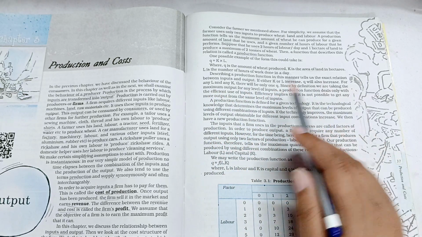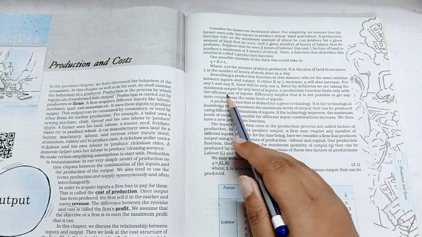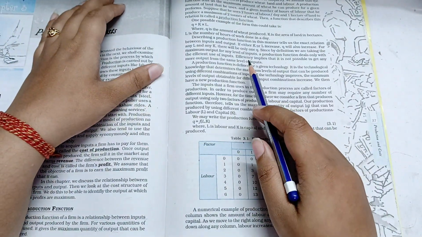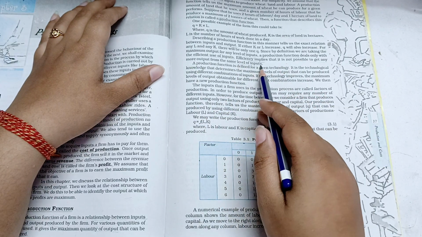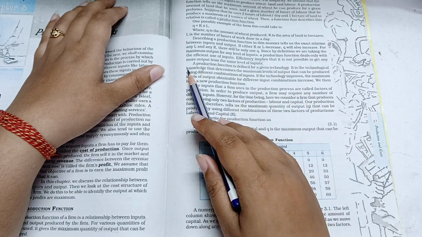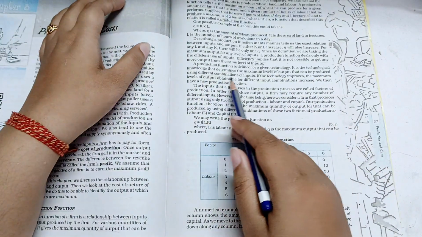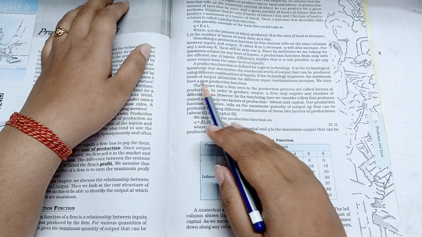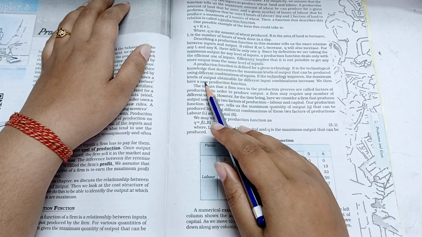Since by definition we are taking the maximum output for any level of inputs, a production function deals only with the efficient use of inputs. Efficiency implies that it is not possible to get any more output from the same level of inputs. A production function is defined for a given technology. It is the technological knowledge that determines the maximum levels of output that can be produced using different combinations of input. If the technology improves, the maximum levels of output obtainable for different input combination increases. We then have a new production function.